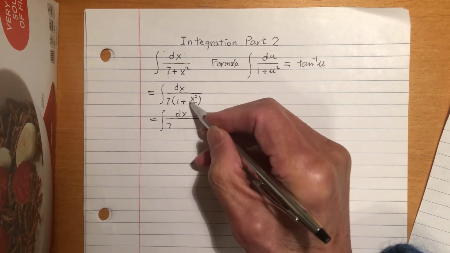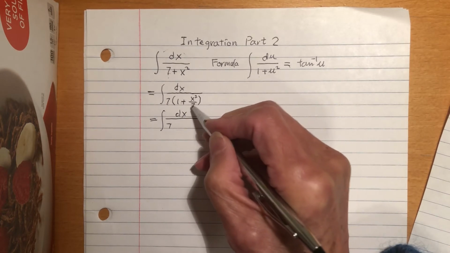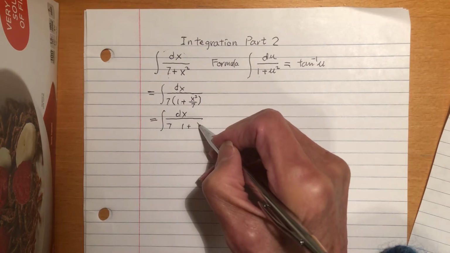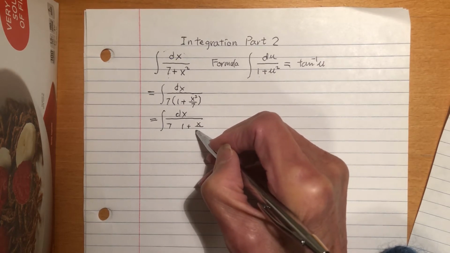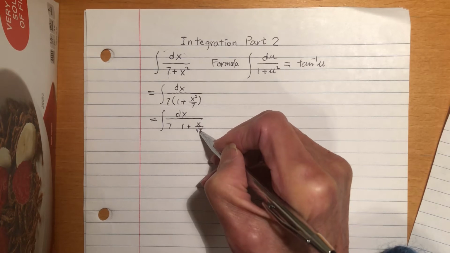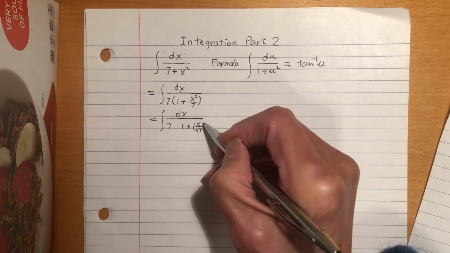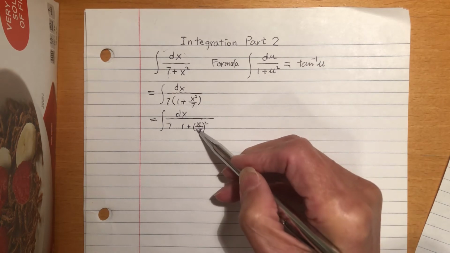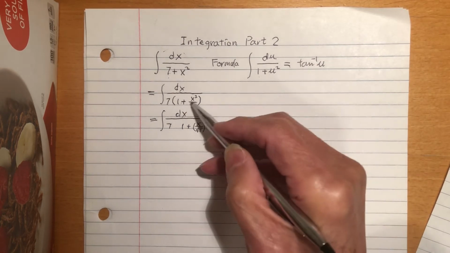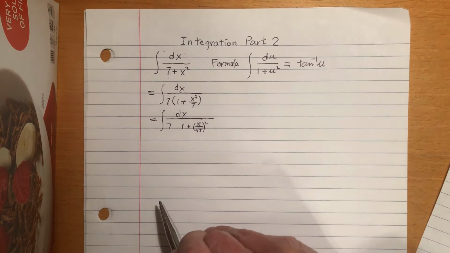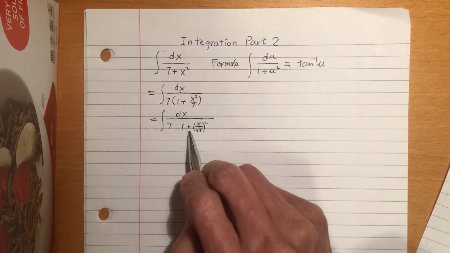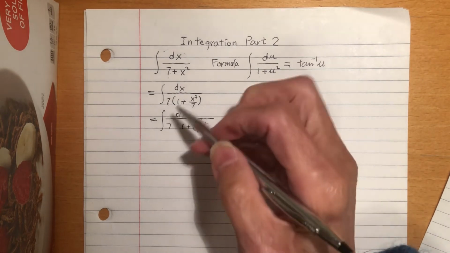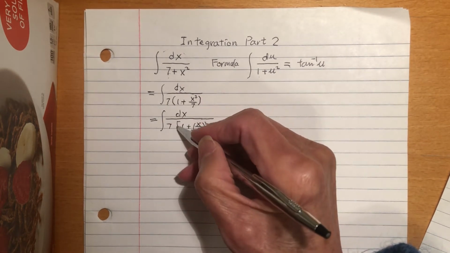So I want the whole thing squared. So I can write this way. X over square root 7, the whole thing squared. Correct? X over square root 7, the whole thing squared, gives me x squared over 7. Now I have 1 plus u squared. 1 plus u squared. Let's put another bracket here.